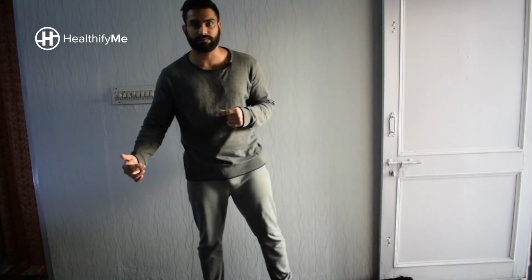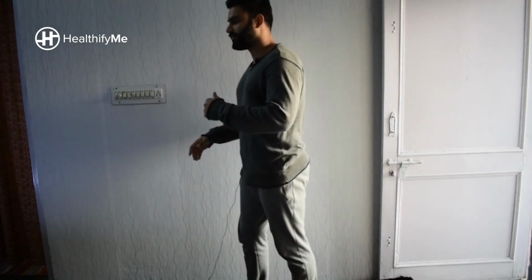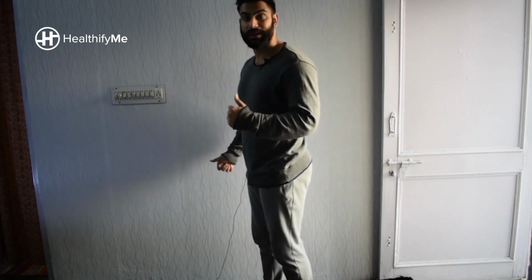Then, once your pain subsides, start with these exercises that I'm going to demonstrate now. If you are experiencing pain on the medial distal tibia, that is on your shins, then these are the exercises that you need to do. The first exercise is strengthening of the anterior tibialis.